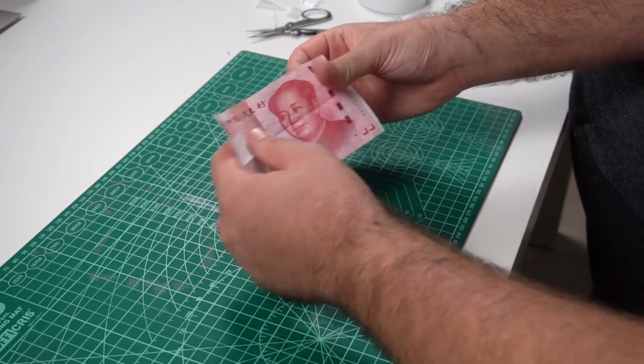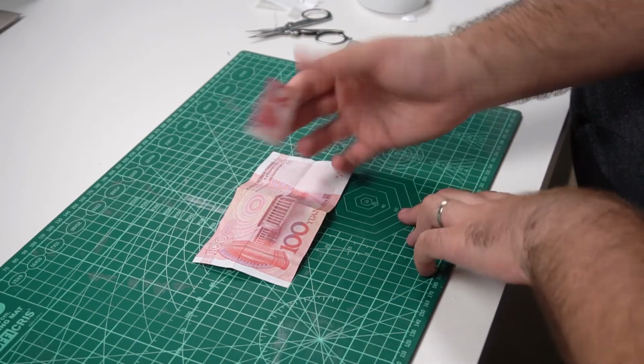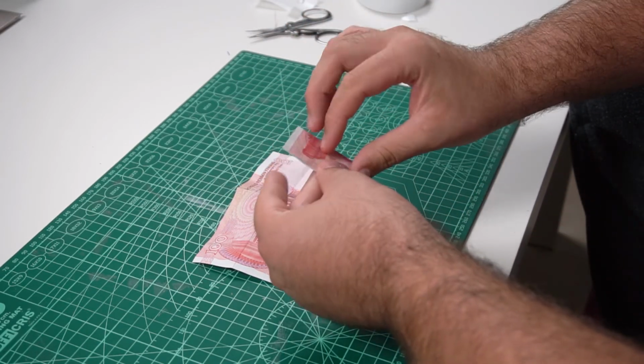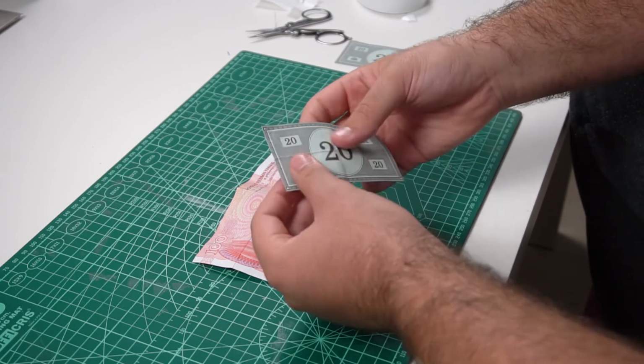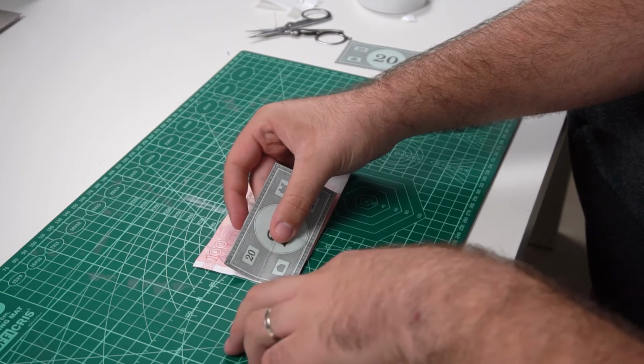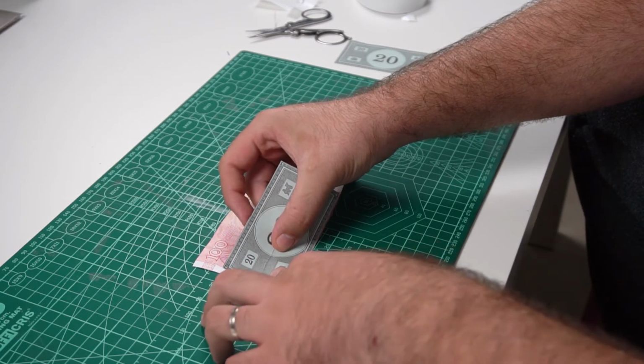Now what you will do is this. You will take the back part of the bill and your gimmick, and you will open the gimmick, sorry, like this, and put it right on the edge.